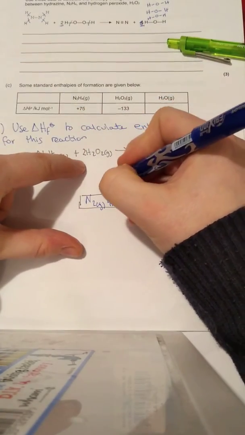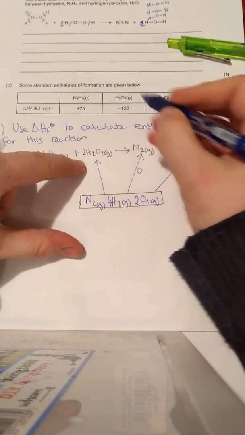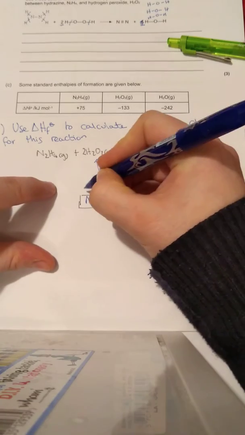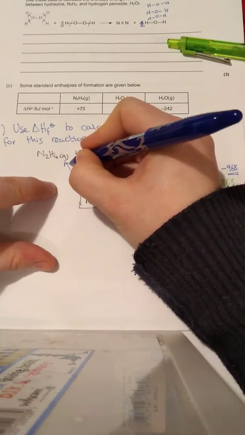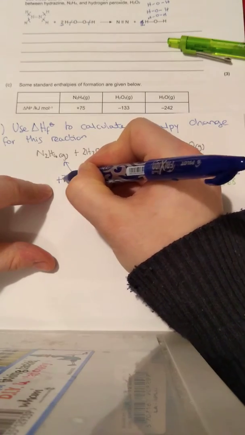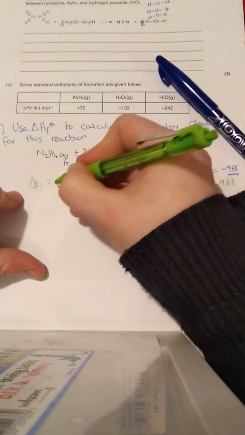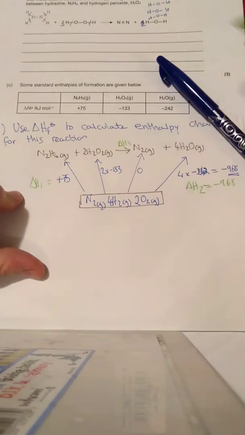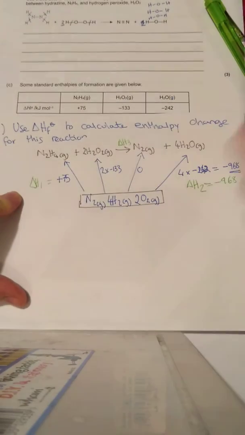On this side, we've got hydrogen peroxide forming, we've got 2 moles of that. That's going to be 2 times minus 133. And then we've got the formation here of N2H4, 1 mole of that, so that's going to be plus 75. And that gives us a total of delta H1 equaling 75. And we call this delta H3 for the sake of convention.